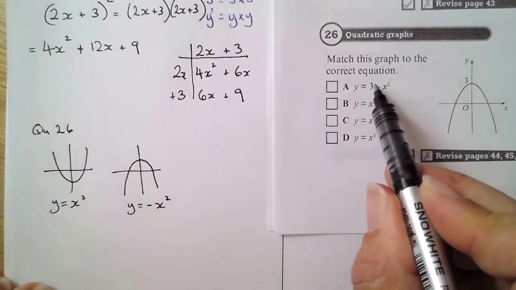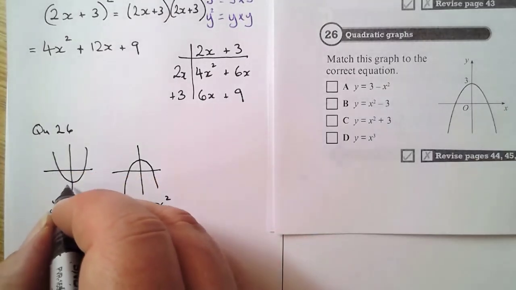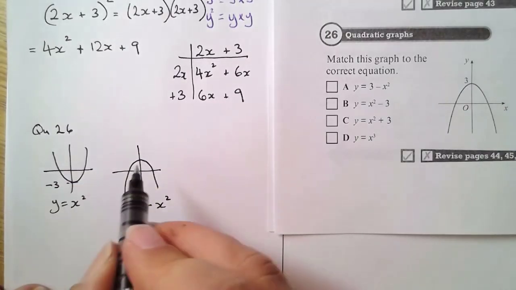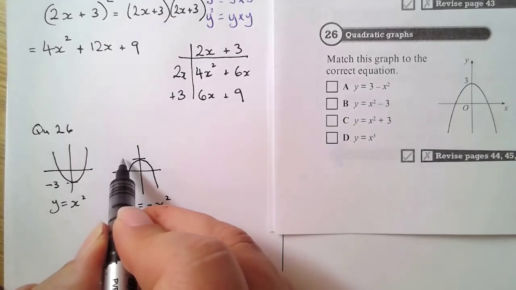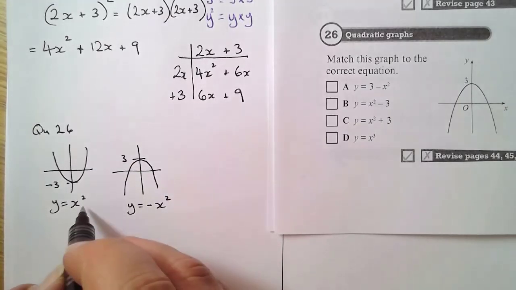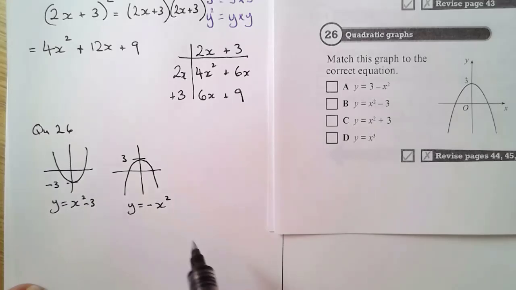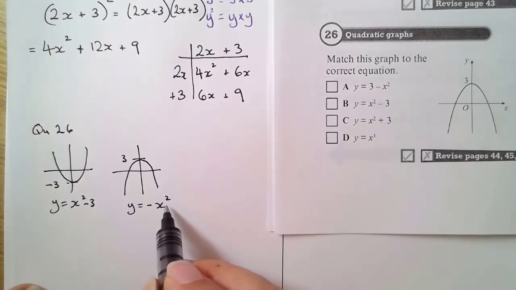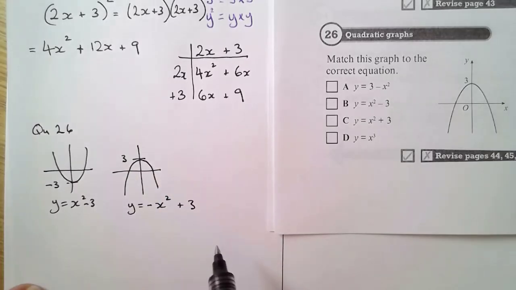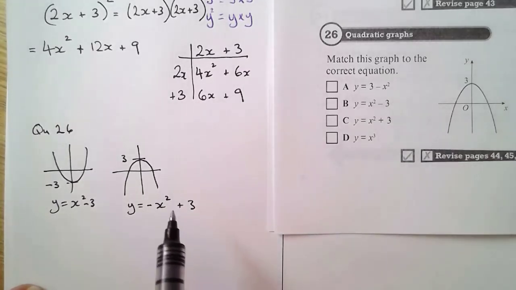The number away from the x squared is where it crosses the y-axis. So here, it's crossing at -3, for example. Here, it's crossing at +3. So therefore, this actually becomes x squared subtract 3. And this becomes -x squared because it's over the other way, add 3. And that is actually what we're looking at, y equals -x squared plus 3.